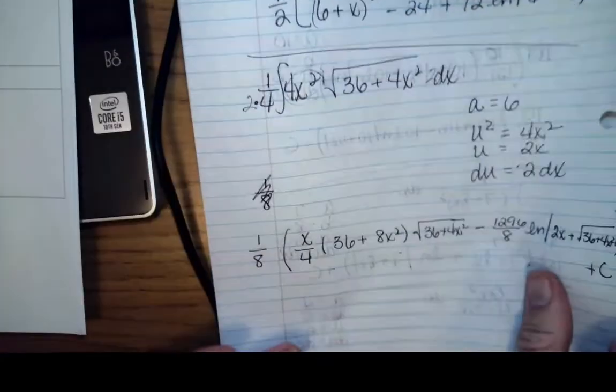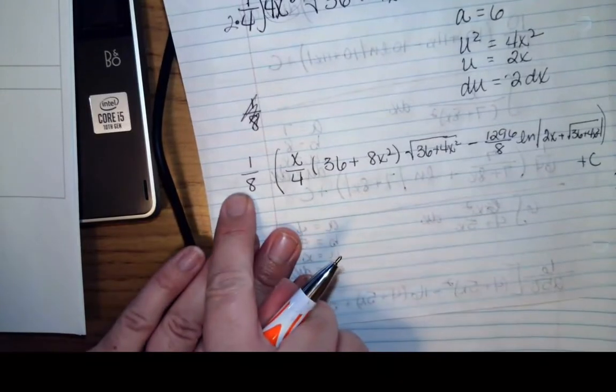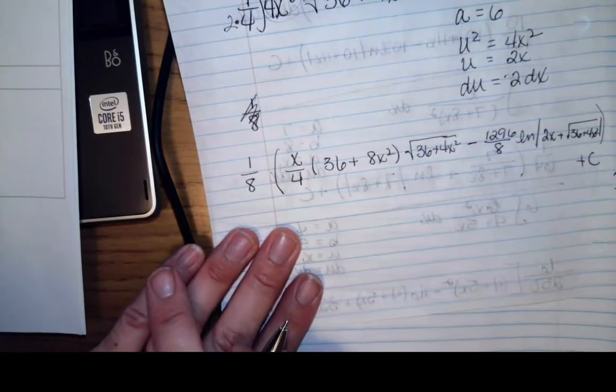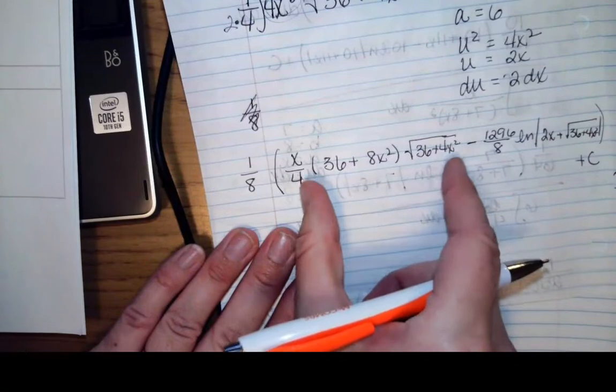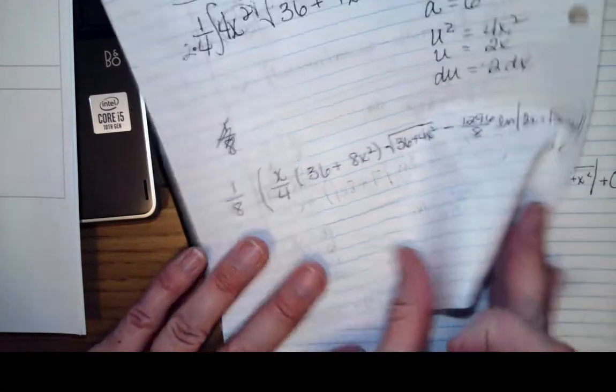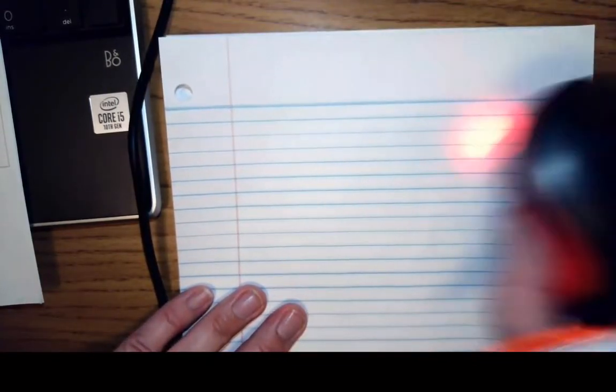Because now I've lost my paper. Where did I put my paper? All right, on this last one, that 1/8 belonged to everything. Yeah, we're good. That x over 4 only belonged to that first chunk.